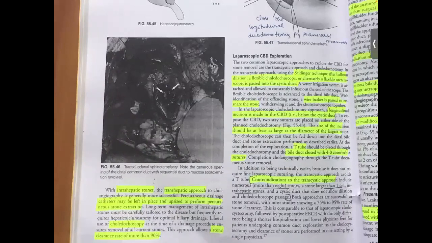Next, intrahepatic stones. For intrahepatic stones, we can use a transhepatic approach, and the transhepatic approach to cholangiography is generally more successful. Percutaneous drainage catheters may be left in place and upsized to perform percutaneous stone extraction, just like we used to see in hydatid cyst. We upsize the catheters up to a point where the tract becomes dilated and we can remove the stones from that tract. So it is a long staged procedure.